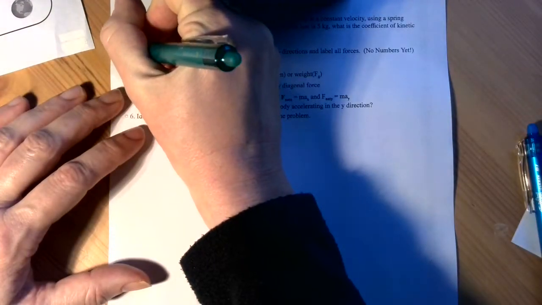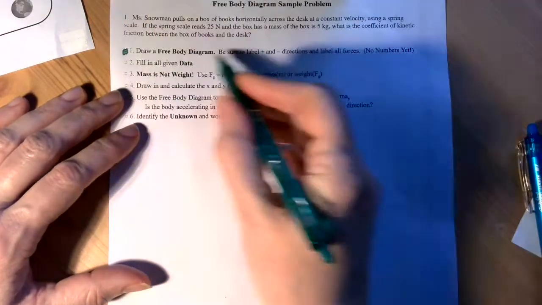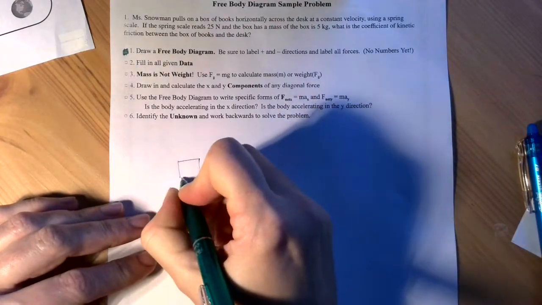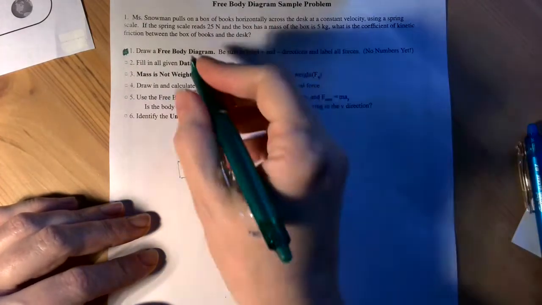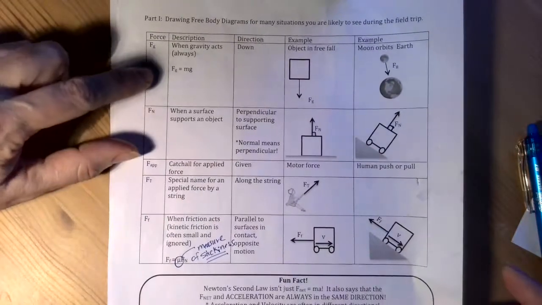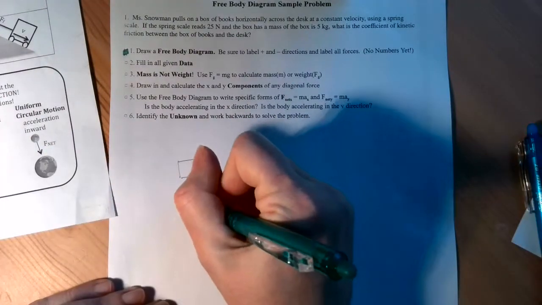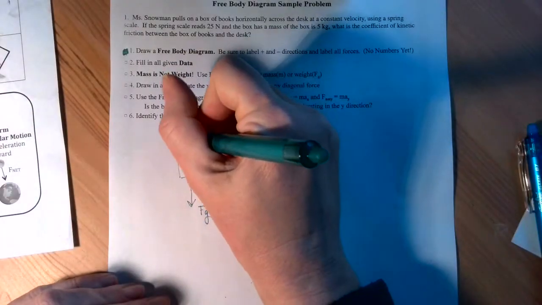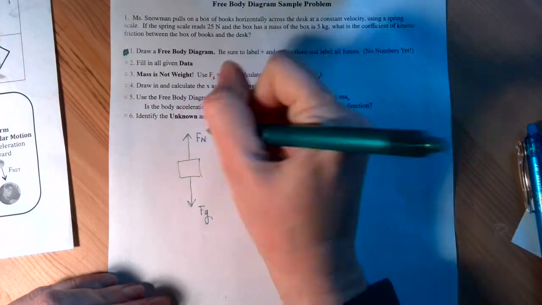All right, so I'm going to do the first one in green. Okay. I'm going to draw a free body diagram. So what we have here is a box that's being pulled horizontally across a desk. And we need to know what forces are on it, right? So we'll start with this one. Is there a gravity force? Yep, because there always is, and it's straight down. Okay. Is there a surface supporting it? Yes, it's a flat surface. So the normal force will be perpendicular to that flat surface, or straight up. Remember, normal means perpendicular.